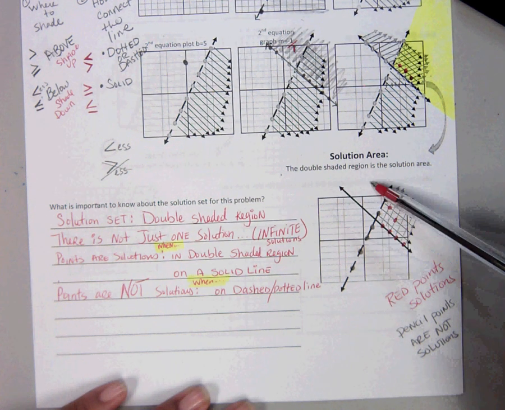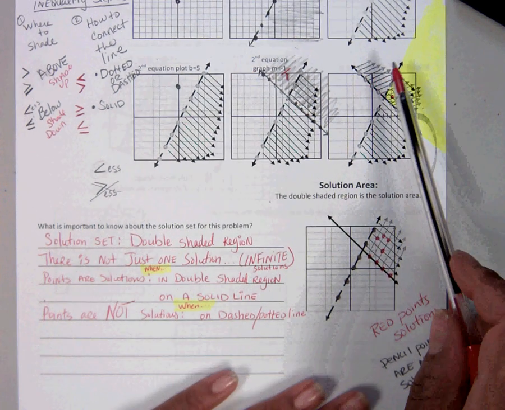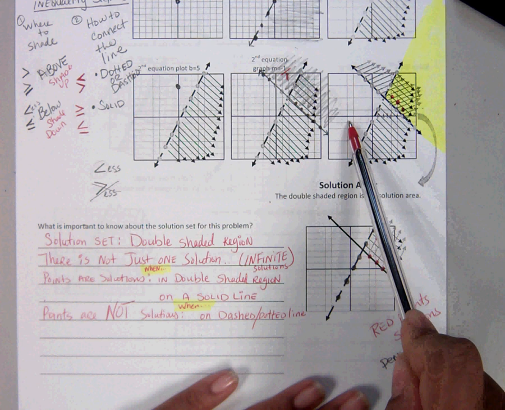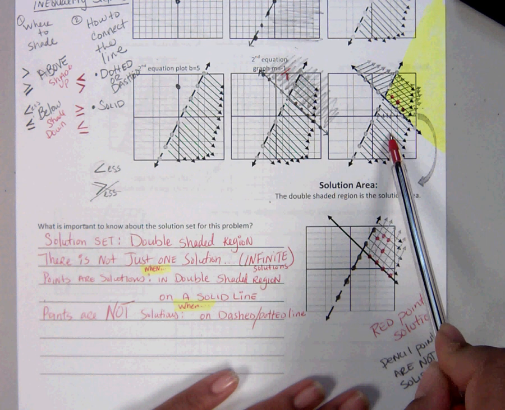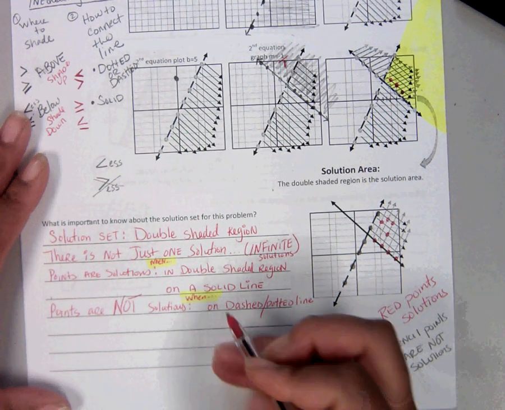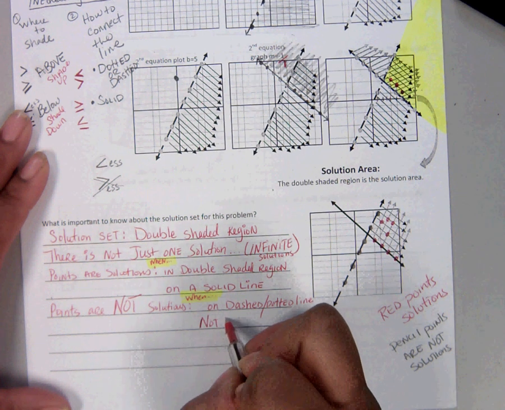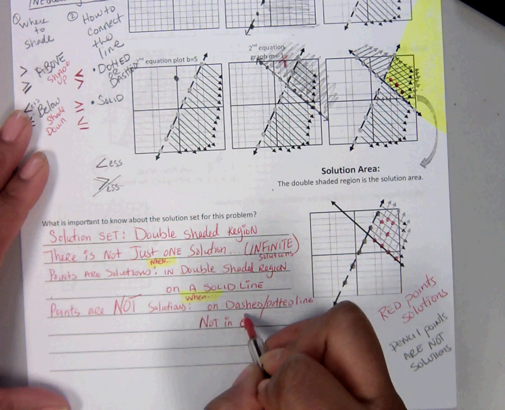Actually, these aren't shaded at all on this picture. But if we go up here, remember the shading was there and there and there, but these didn't count because it wasn't double shaded. So points that are not solutions, that happens when they're not in the double shaded area.